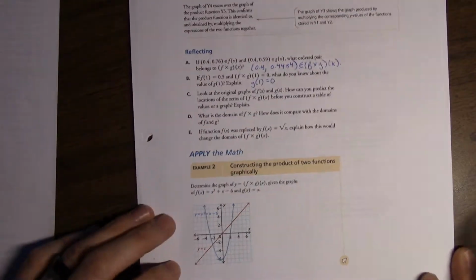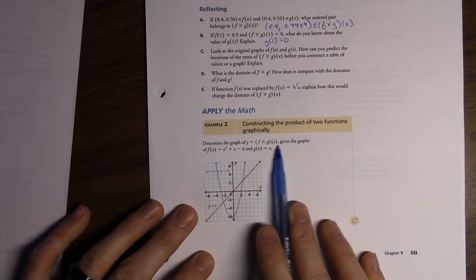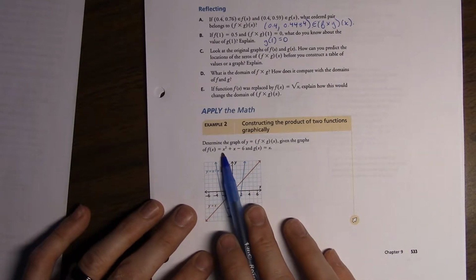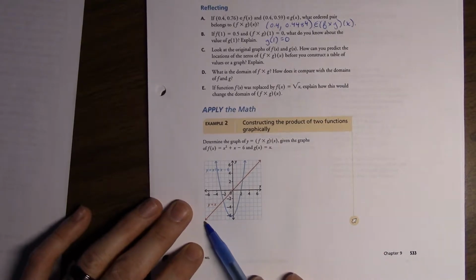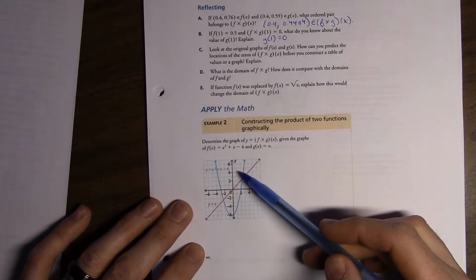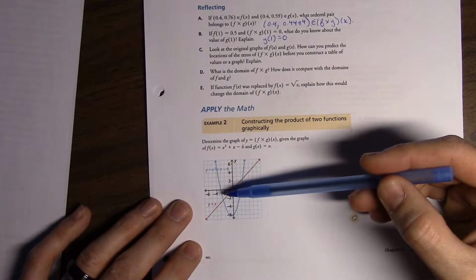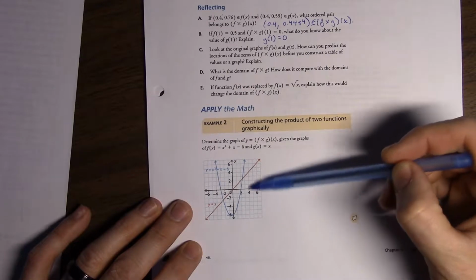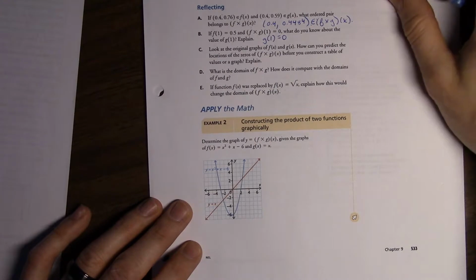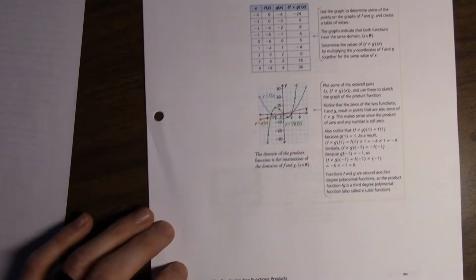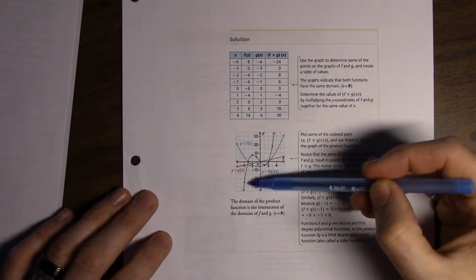All right. Example number 2. Determine the graph of f times g at x given the graphs of x squared plus x minus 6 and x. So here are our two graphs. Here's our straight linear graph and our quadratic. We know from yesterday if we were doing a summation of these two graphs, it would just be a translation of the quadratic, so we'd end up with a quadratic, but this time we're doing the product of these two graphs, so we don't get that. We get this graph in green.